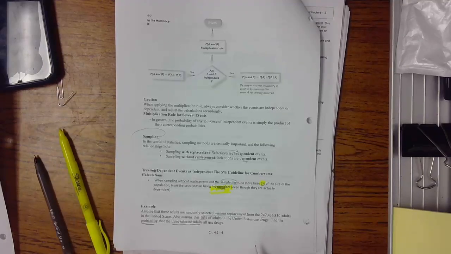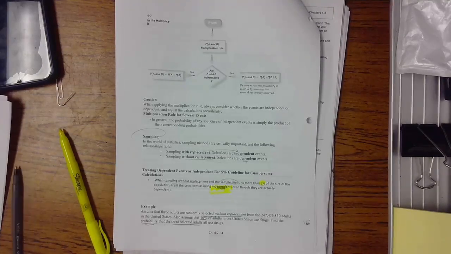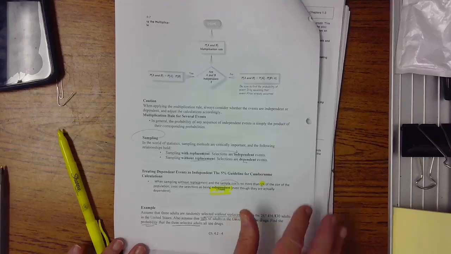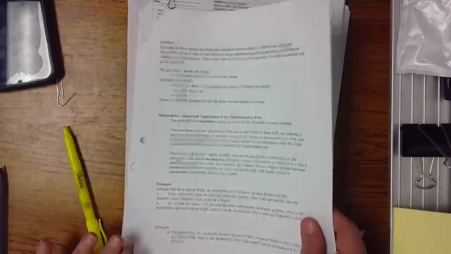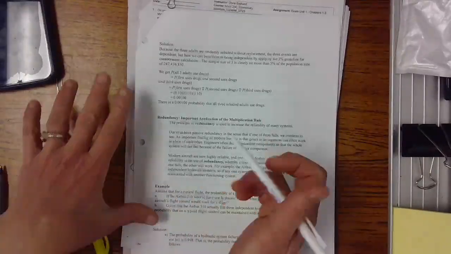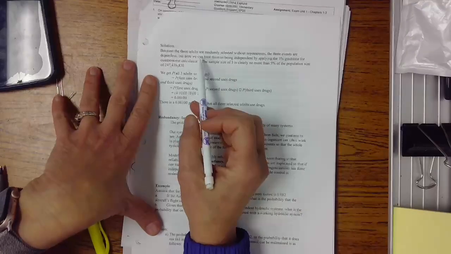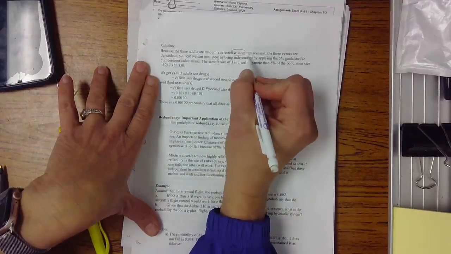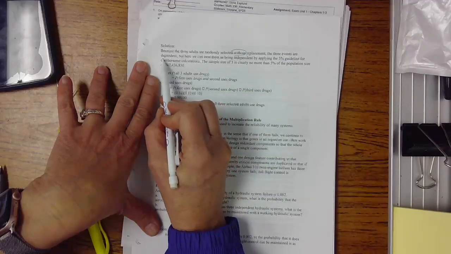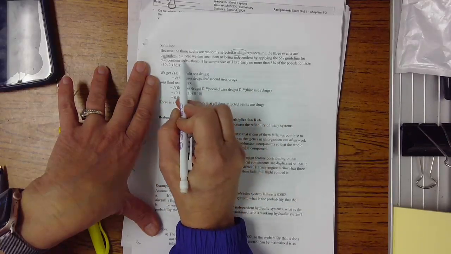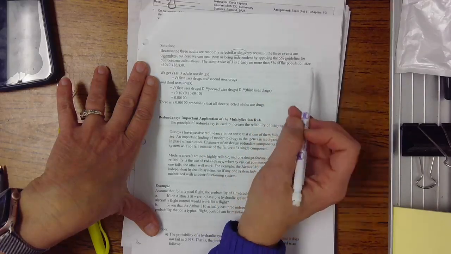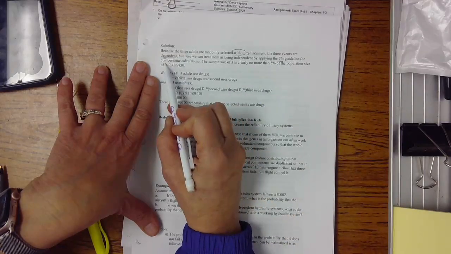So in this case, because the 3 adults are randomly selected without replacement, all 3 events are dependent, and we can then treat them as independent by applying the 5% guideline for cumbersome calculations.